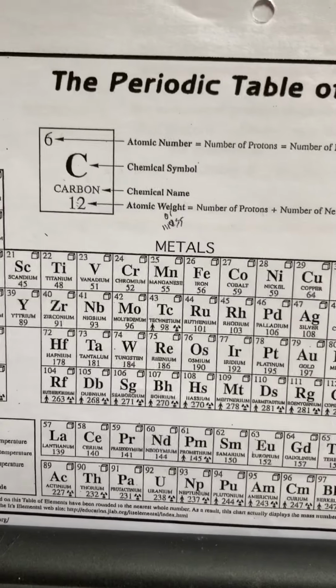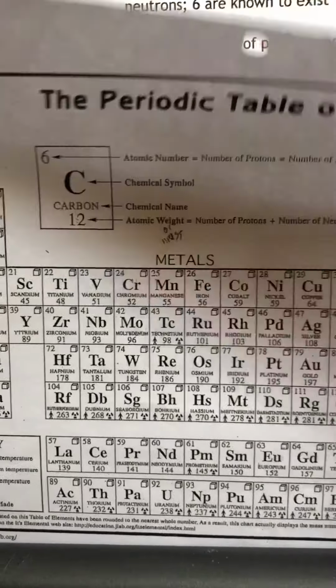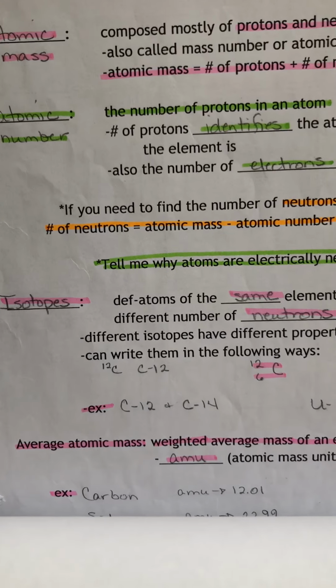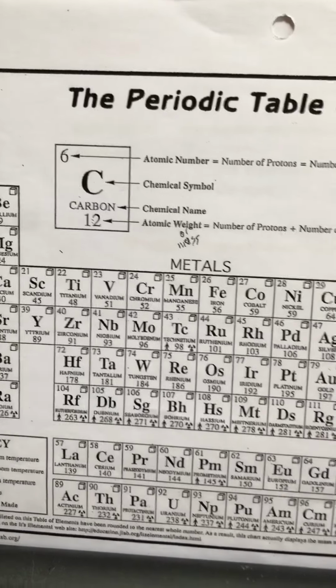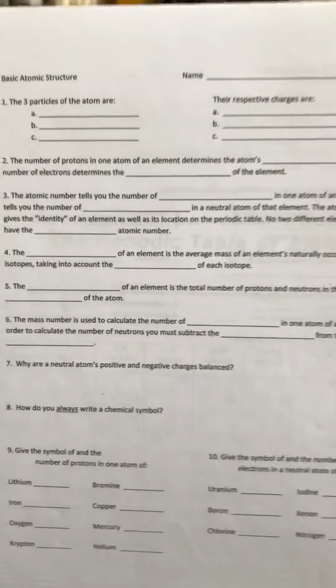At this point, we're not going to talk about isotopes right now, but what I would like you to do is to look at your basic atomic structure handout. Okay?